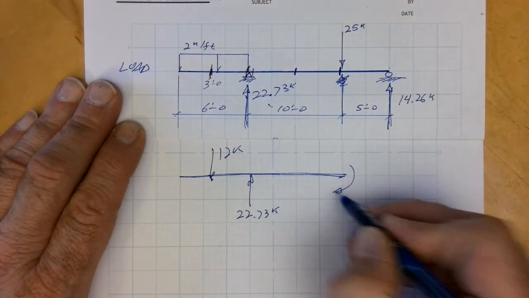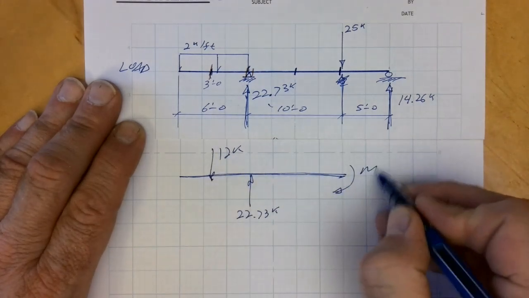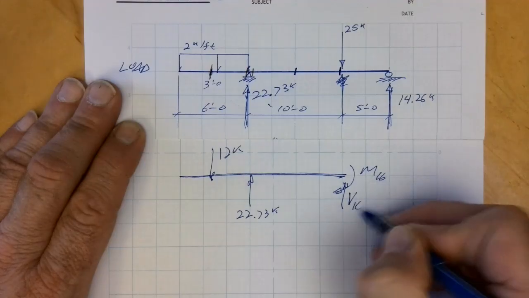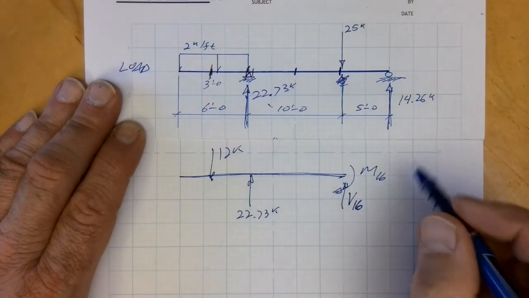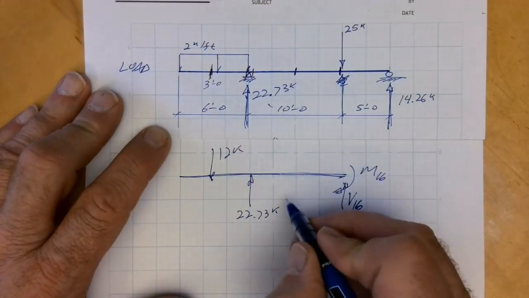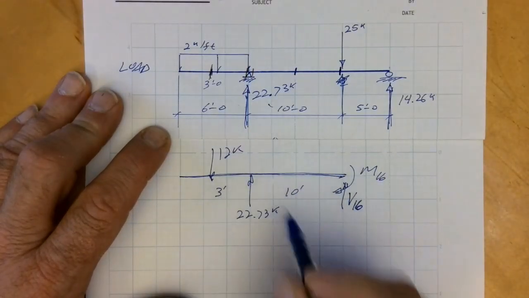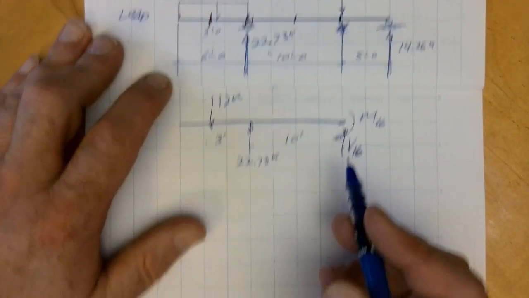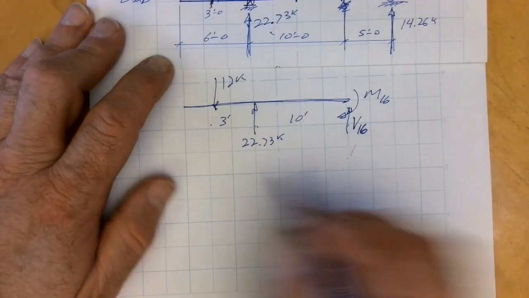And now we have a moment, so we'll call that moment at 16, and a shear at 16. So summing moments, that's going to be pretty easy because that's 3 feet from here to here and here to here. So let's do sum of moments.